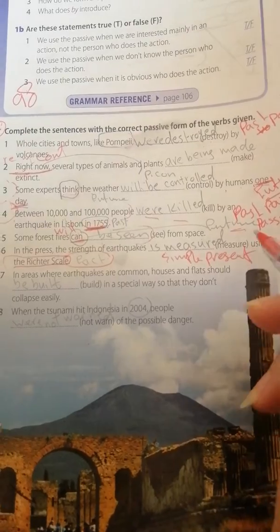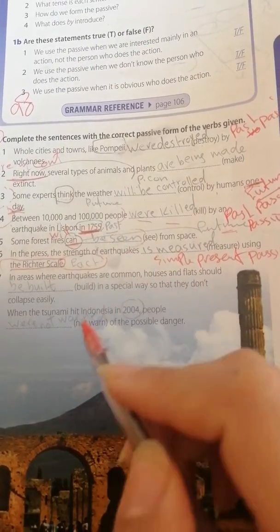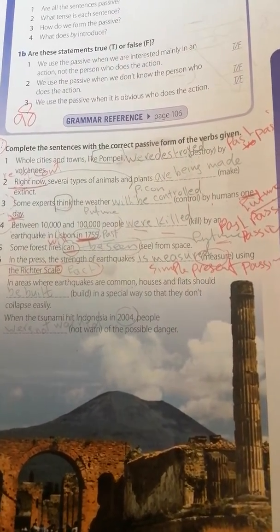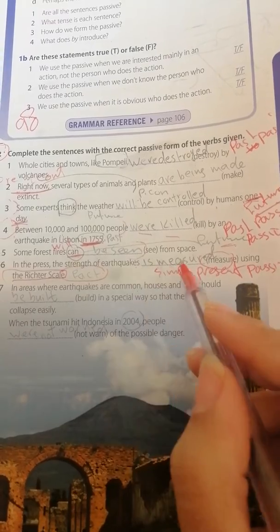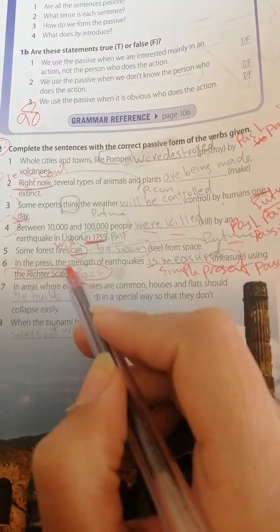So what is the rule of simple present in passive form? It's is or are plus verb 3. So in the press, the strength of earthquake is measured using scale. Here, why do we use is? Because we are talking about the strength, قوة.